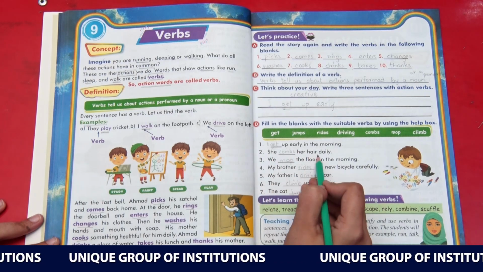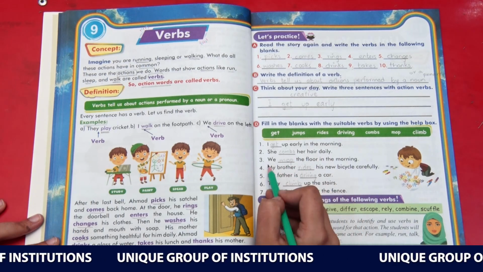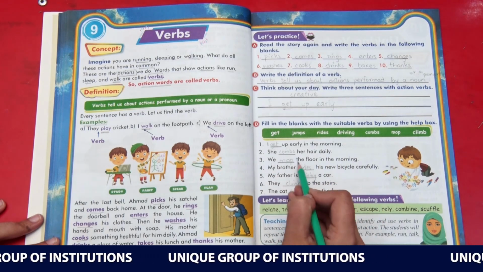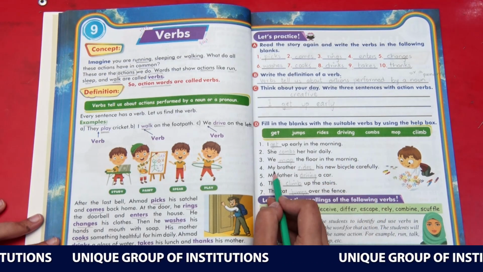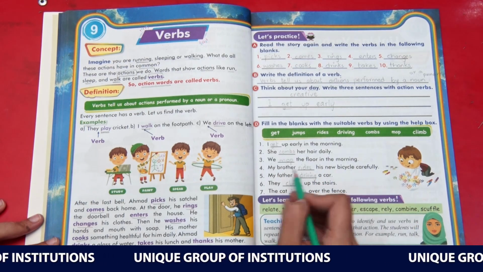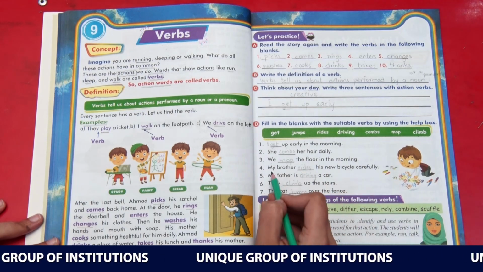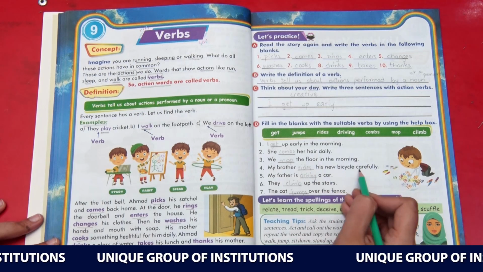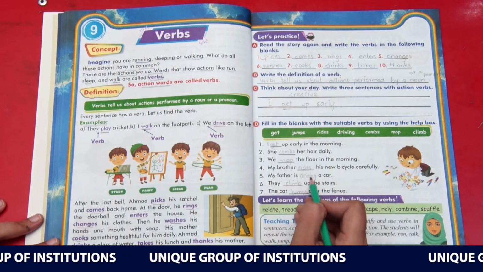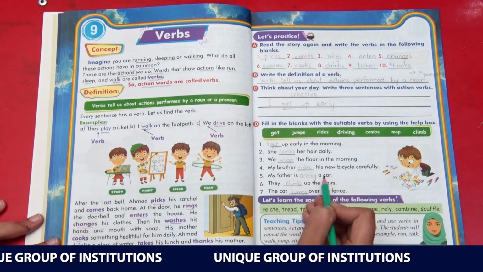She blank her hair daily. She combs her hair daily. We blank the floor in the morning. We mop the floor in the morning. My brother blank his new bicycle carefully. My brother rides his new bicycle carefully. Next is: my father is blank a car. My father is driving a car.